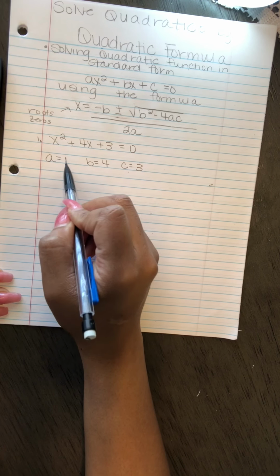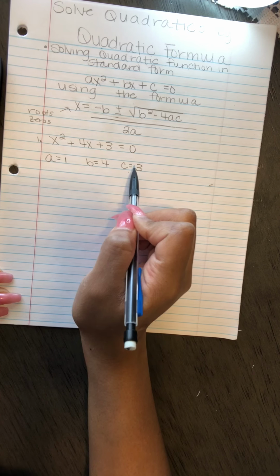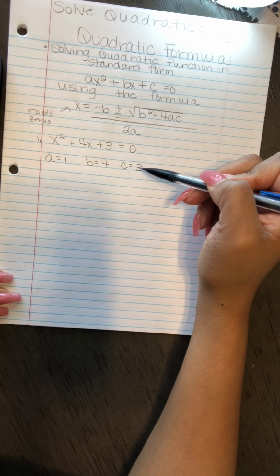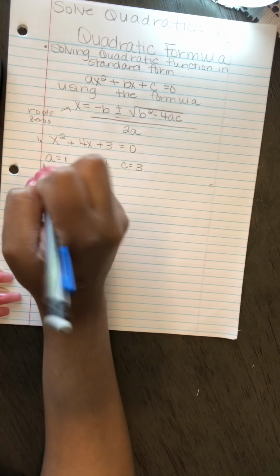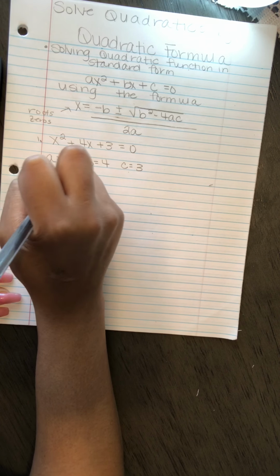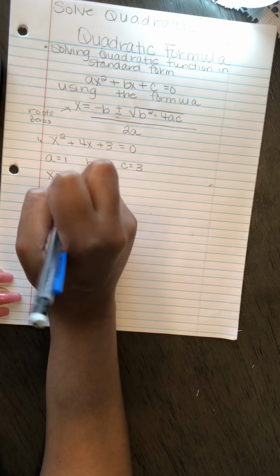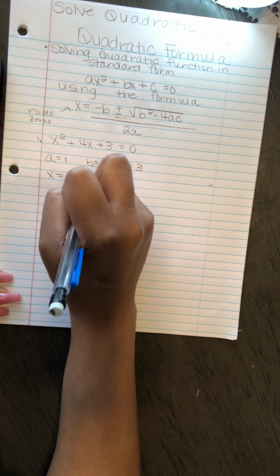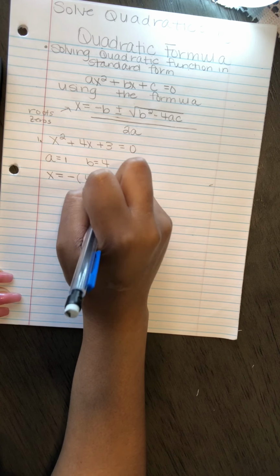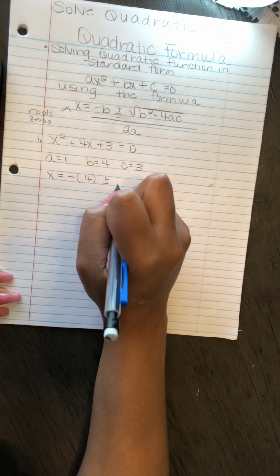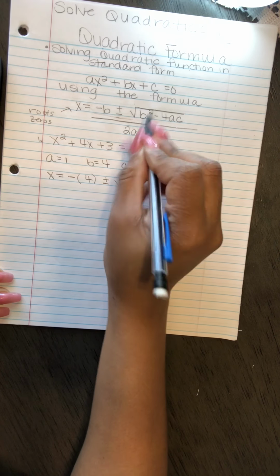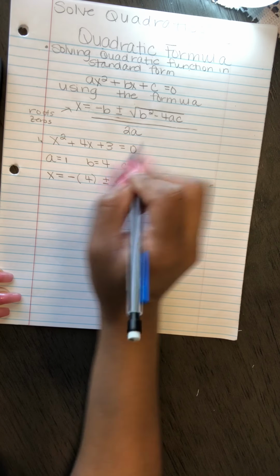I have my a, b, and c. All I have to do is plug each value in my quadratic formula. So I have x is going to be equal to negative b plus or minus, meaning I'm going to have two solutions, the square root of b squared, which is 4.